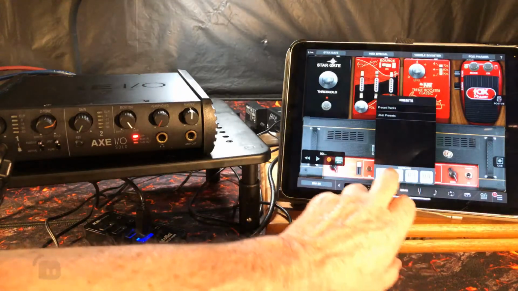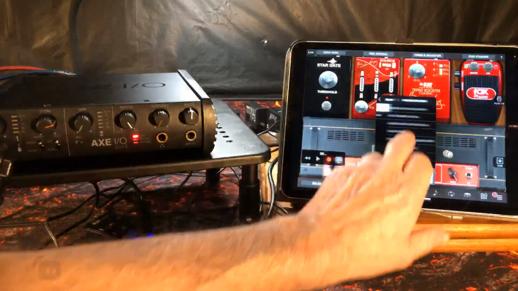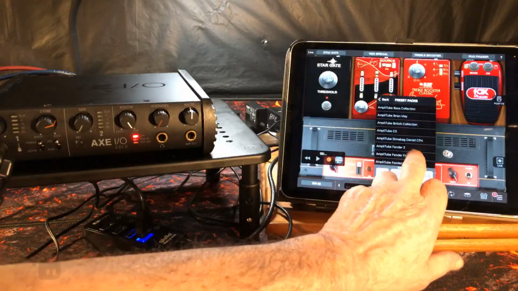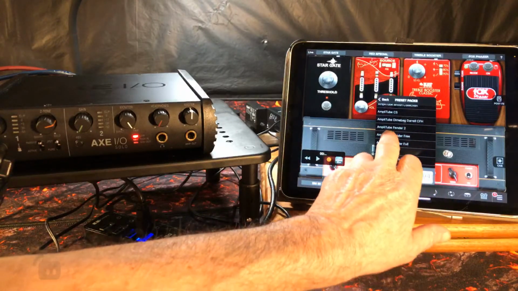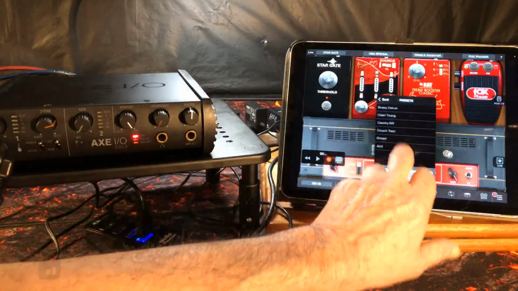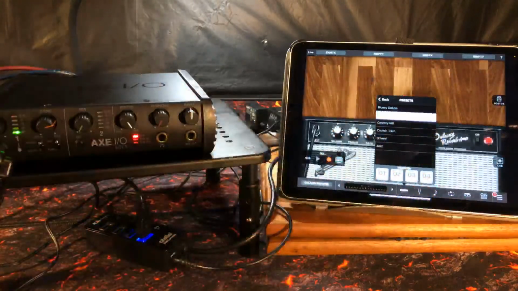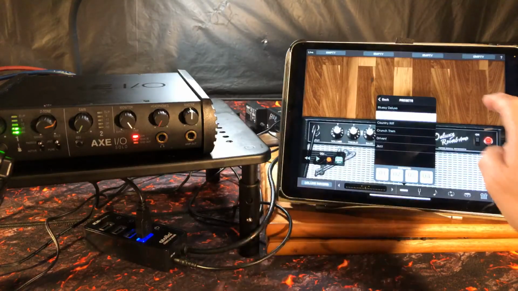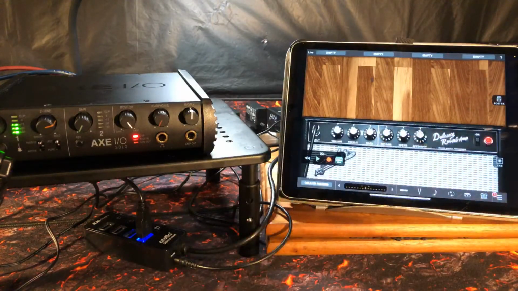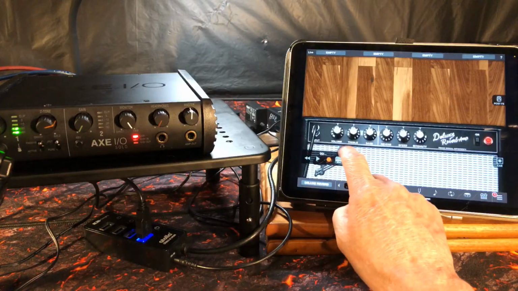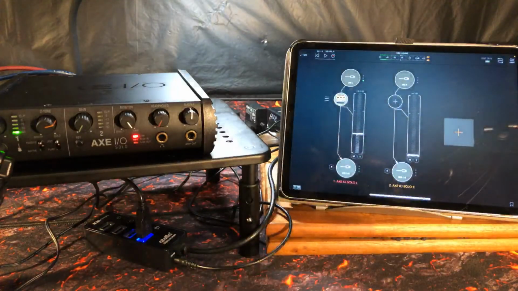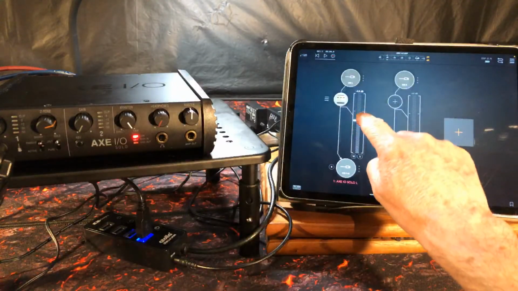Right, so let's go into some presets here. I think it's everything in here. So what's this? Clean twang. So this clean twang sound, right? So this is now going through Amplitude.